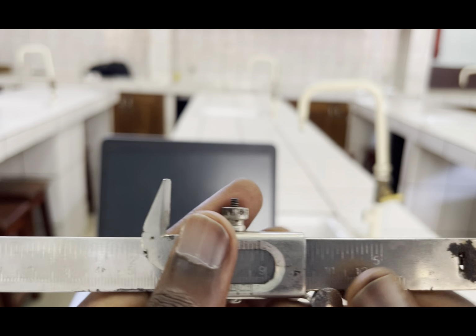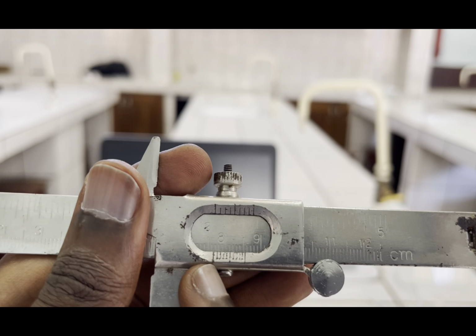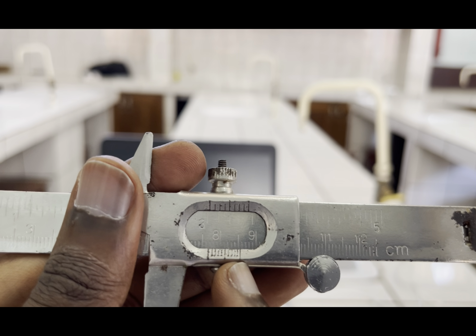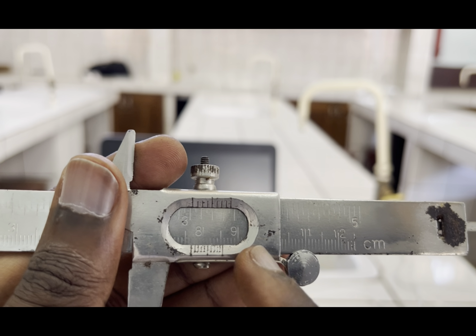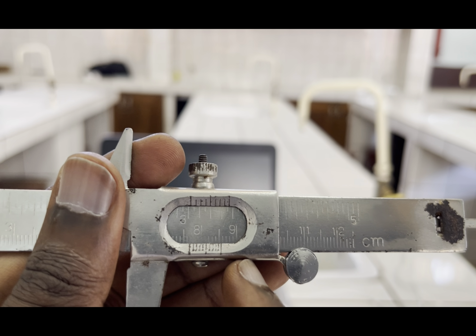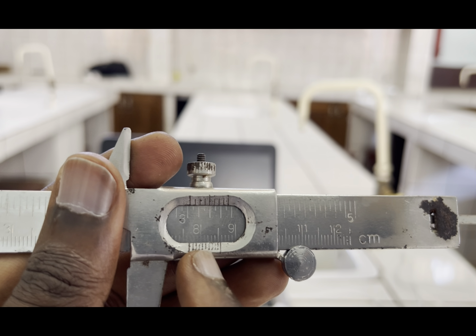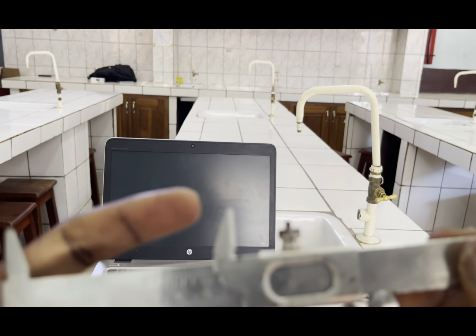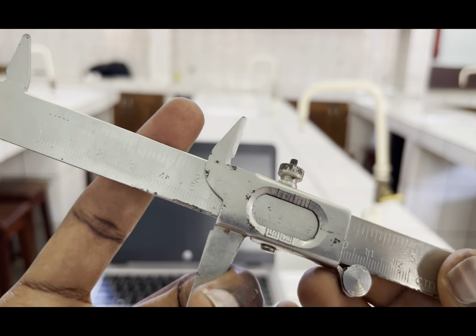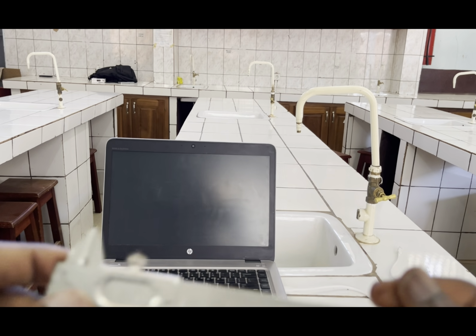Now for the movable section here, we are having here should be 0, 5, and here 10. So here the accuracy of the movable section here should be 0.05 centimeters. It means that any reading I'm taking here should be in 1 decimal place. Okay, now let us measure the width using the 2 Vernier calipers we are having.